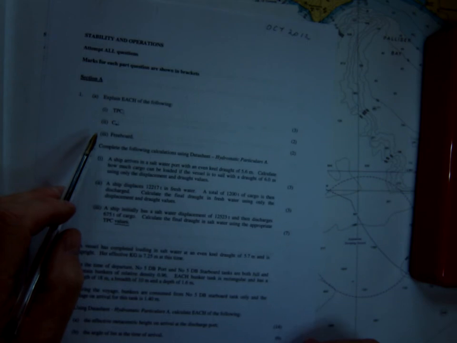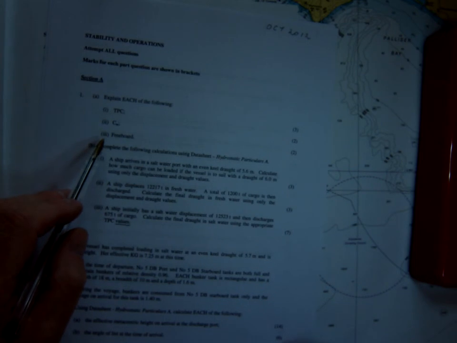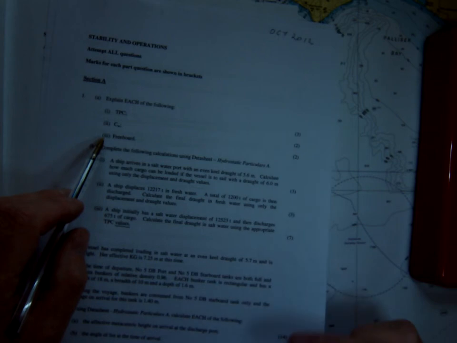Part 3, freeboard. Well, freeboard is the vertical distance from the deck line to the water line, and of course the deck line is the uppermost continuous watertight deck. So it's the vertical distance down from the uppermost continuous watertight deck, or deck line, down to the water line.